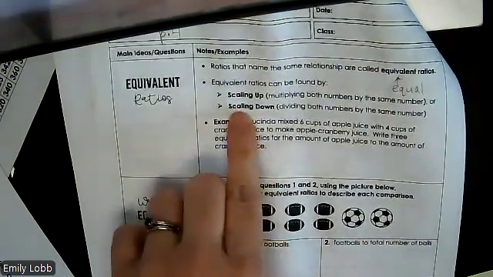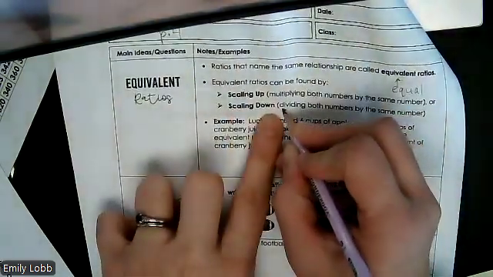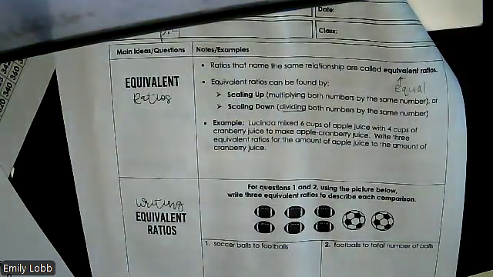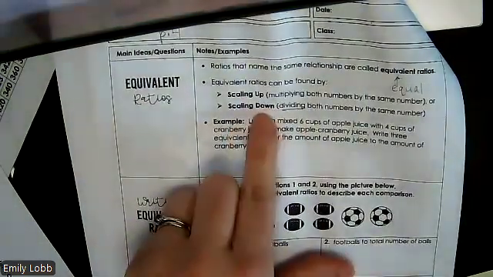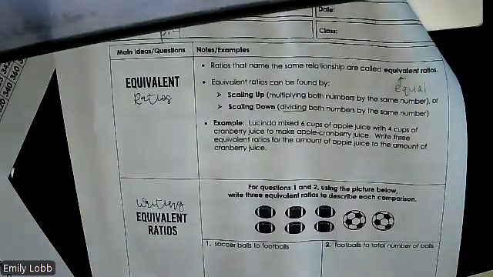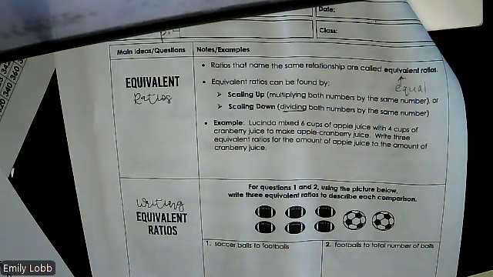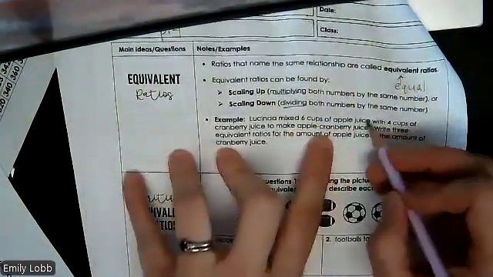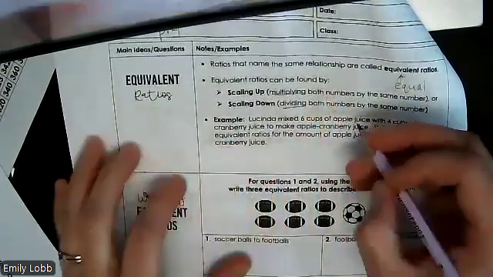So we were scaling down yesterday, right? Dividing both numbers by the same number. Today we're going to work a little bit more on scaling down, but also we can scale up, right? But in order to keep them equivalent, we have to do the same thing to both numbers.